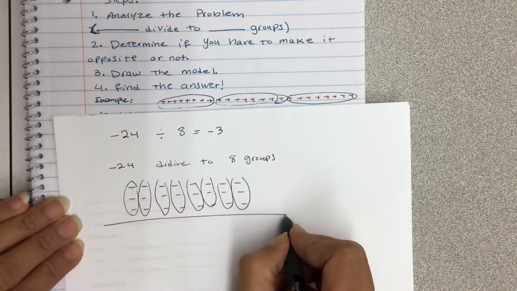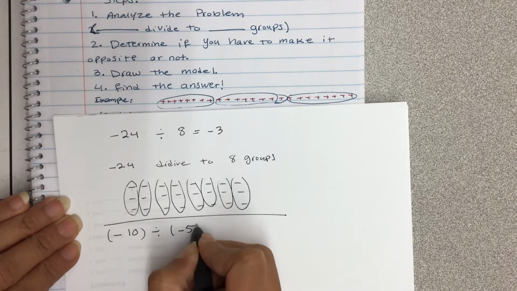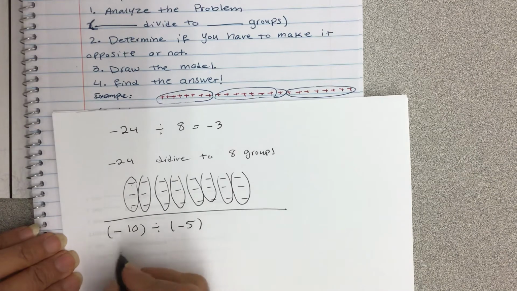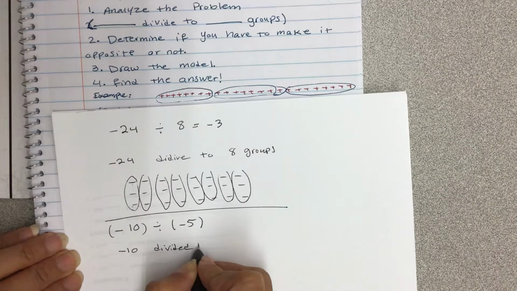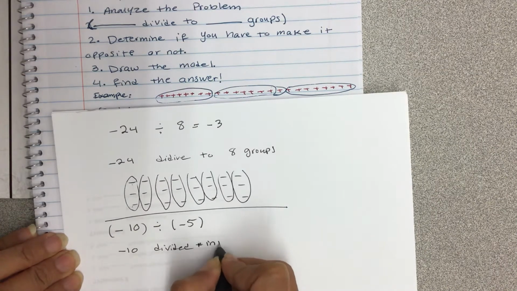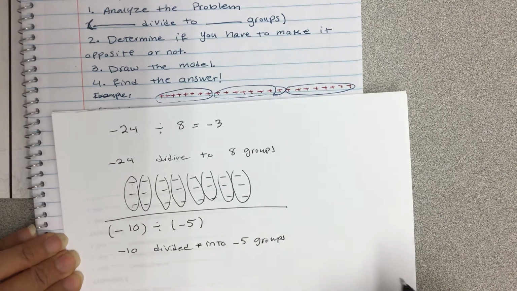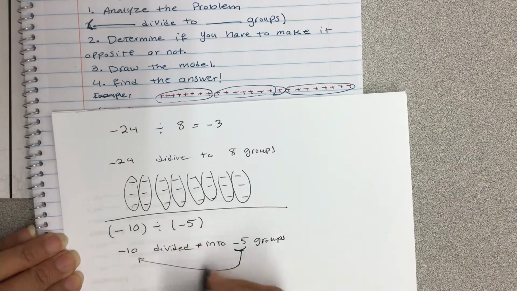But what if I have, for example, -10 divided by -5? First let's translate it into the division definition. So I'm going to say -10 divided into -5 groups. And then I'm going to think that I can't have negative groups, so this negative will make this one opposite. So the opposite of -10 is +10.